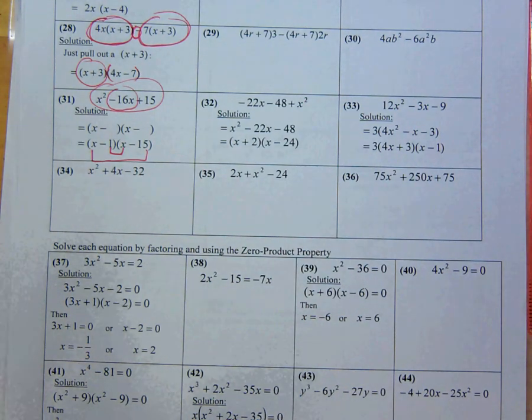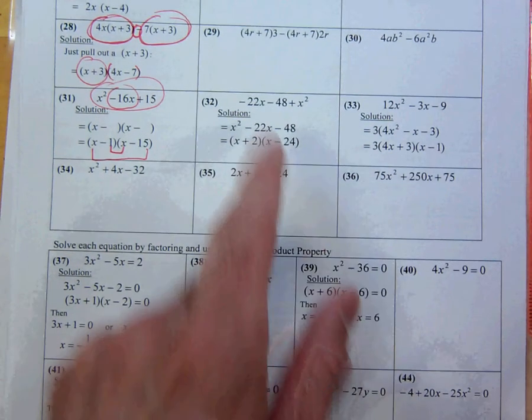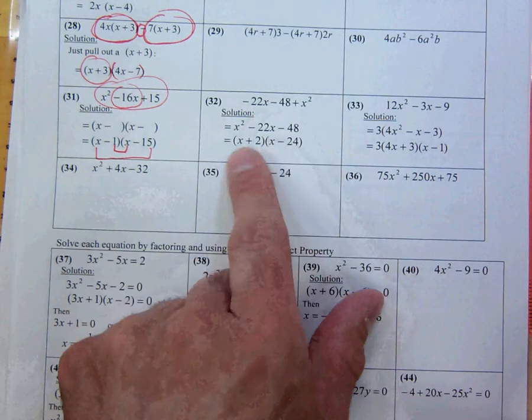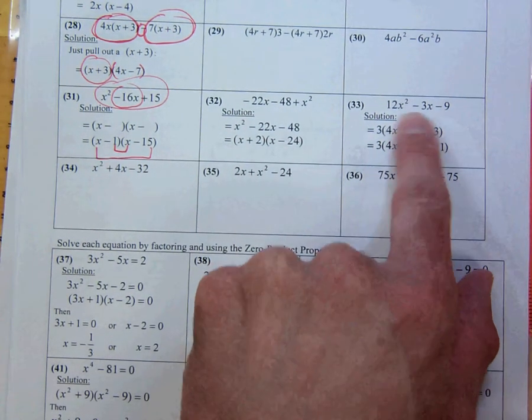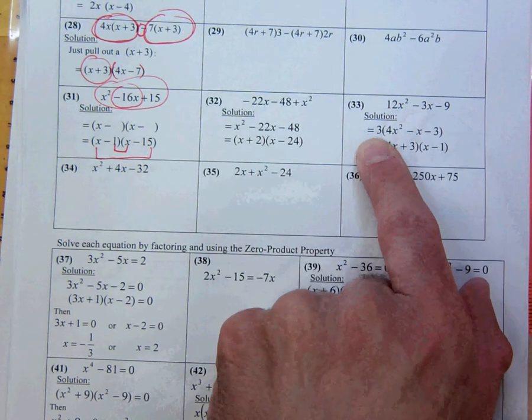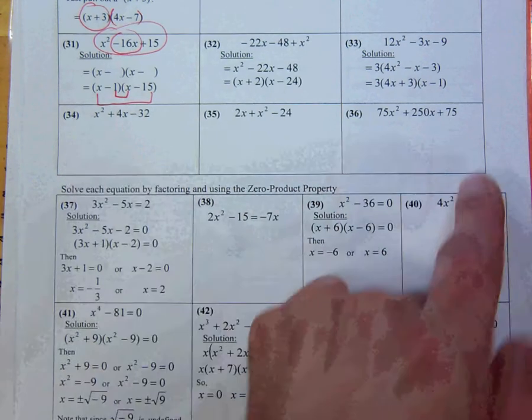So now that I did 31, you should not be able to do 34. 32 and 33 are different. What did I do here? I just rearranged them and then did trial and error. What did I do here? First I pulled out a 3 and then just factored what was left. Is that clear? Okay, so now you should be able to do 34 through 36.